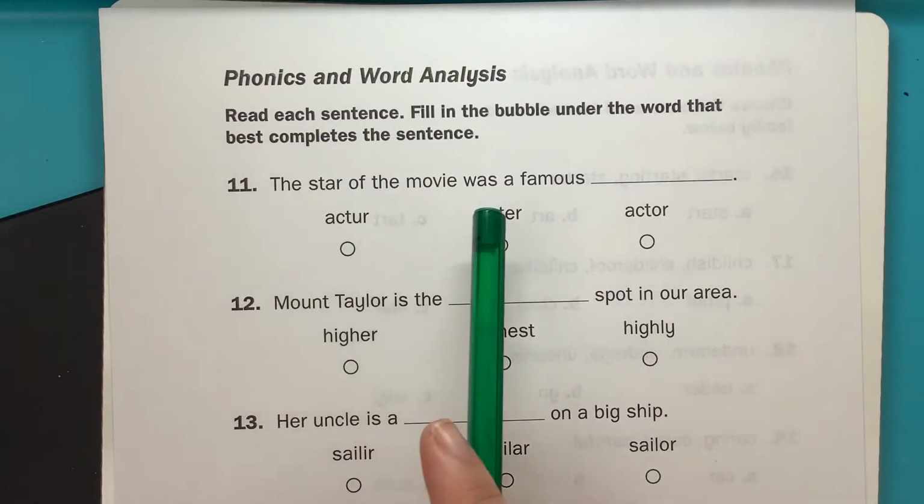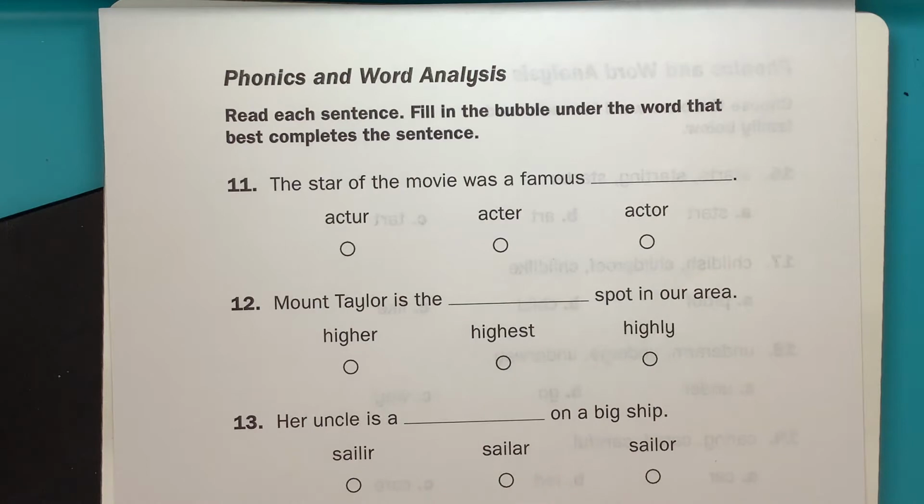Okay, so number 11. The star of the movie was the famous actor. Actor. So the base word is act. We want to put a suffix on the end to make it a person or thing that acts, so actor.